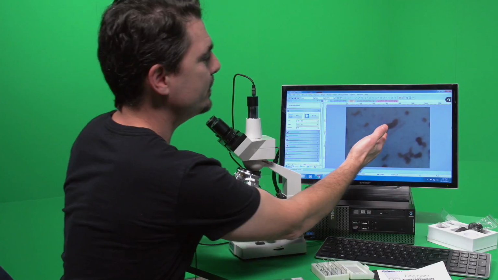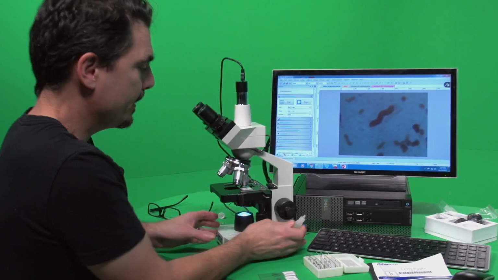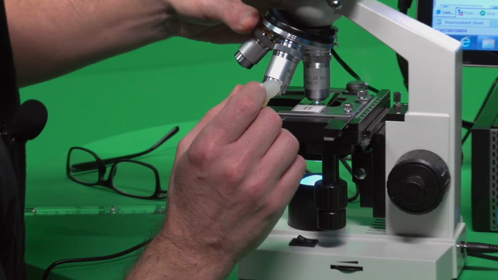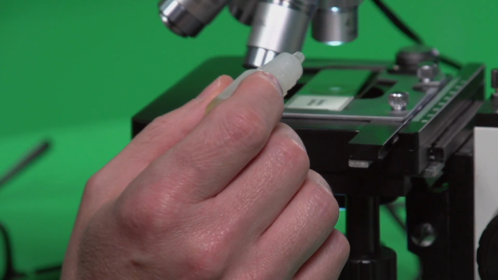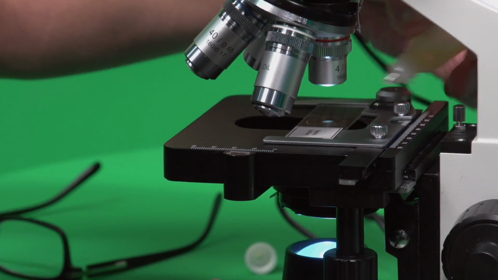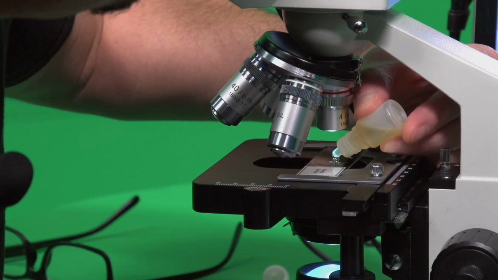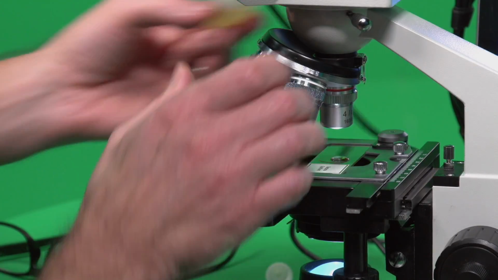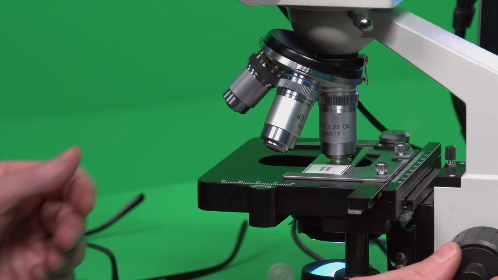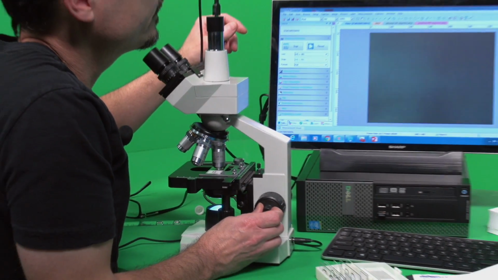Okay, so let's look at the image on the screen right now, and let's compare that to how I put this on. For the microscope, I'm going to move the immersion oil objective out of the way, right? And then I'm going to take this and put a drop right on the slide. And then I'm going to move the oil objective right into it. And so, hopefully, what we'll see on the screen is a clearer image.